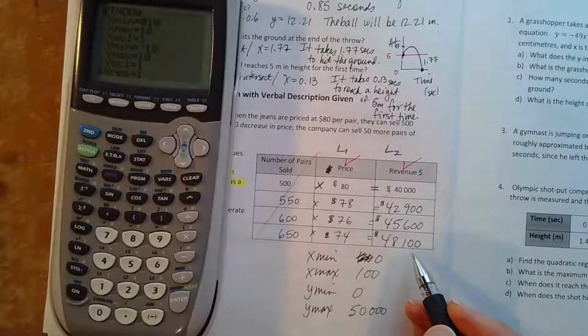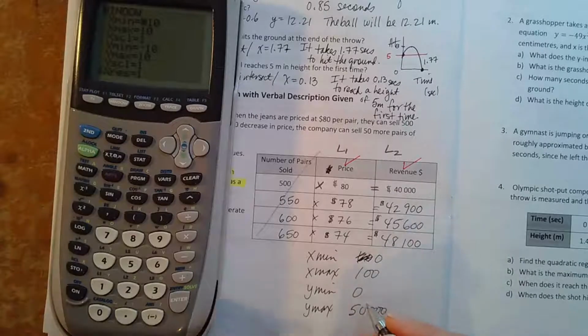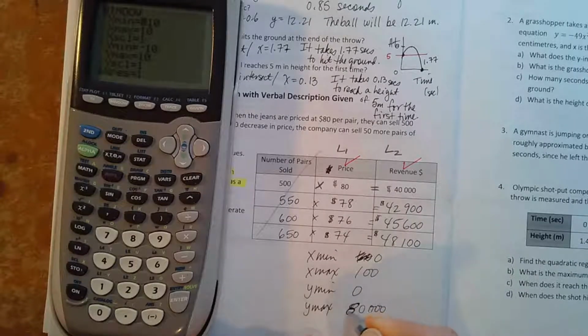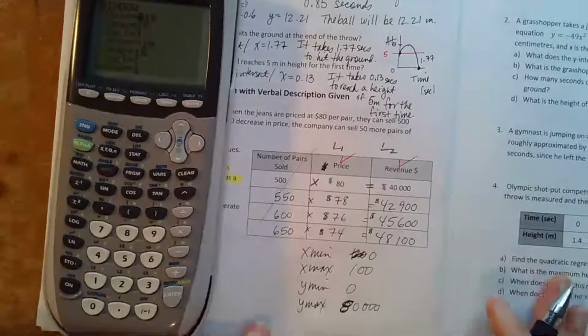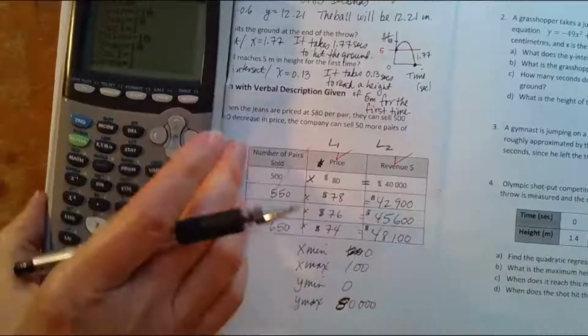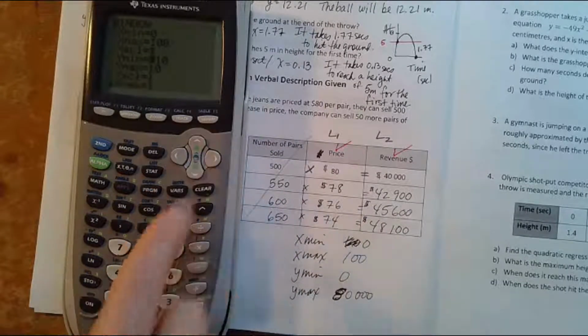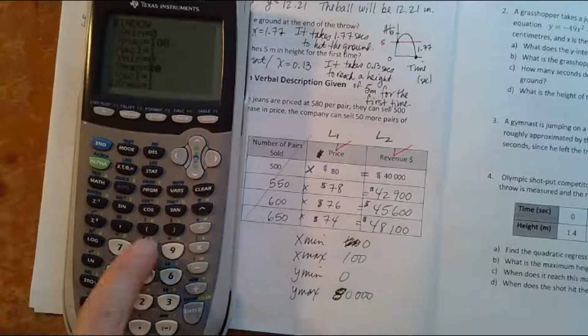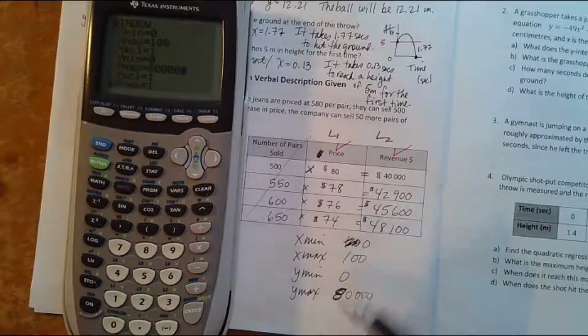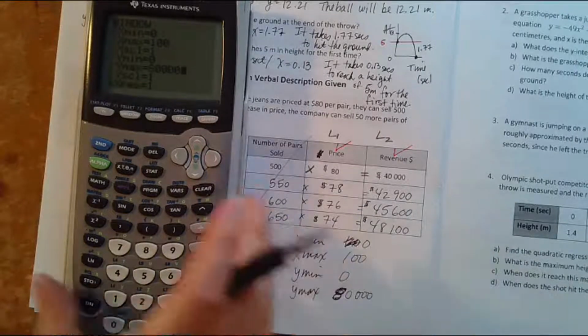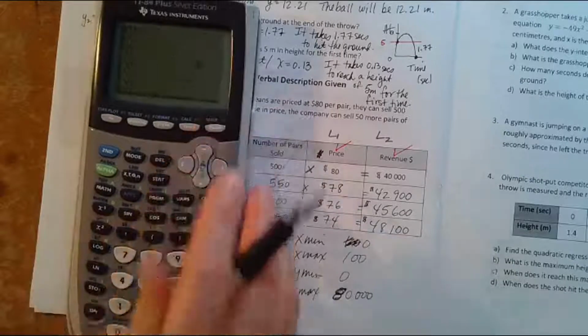Actually, that's not enough. Let's try $80,000. I really don't know how much revenue I can make, so 50 is a bit small. So these are huge numbers. So 0 and 100, 0 and 80,000. I'm using zeros again because this is a quadrant 1 graph. Let's just see what I see for a graph now.